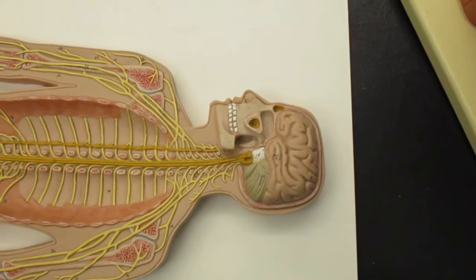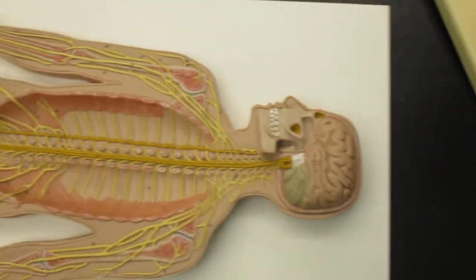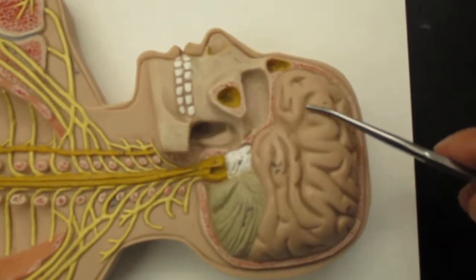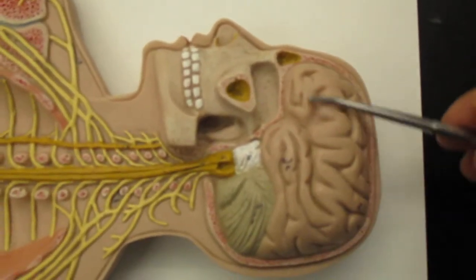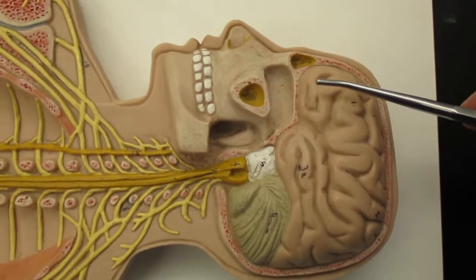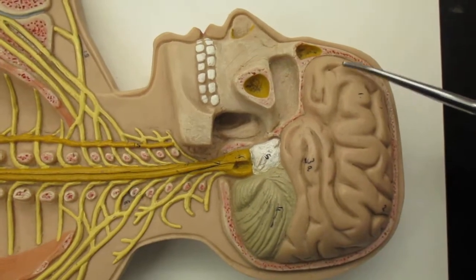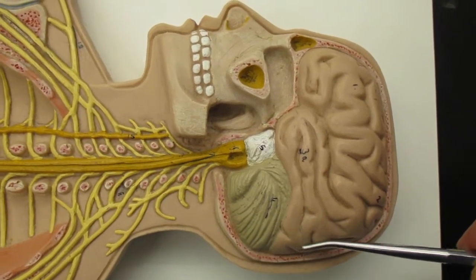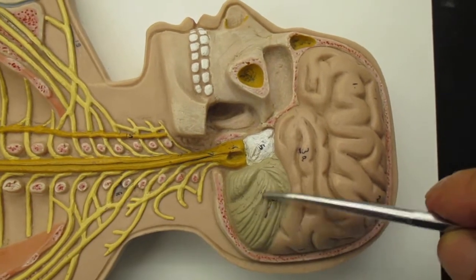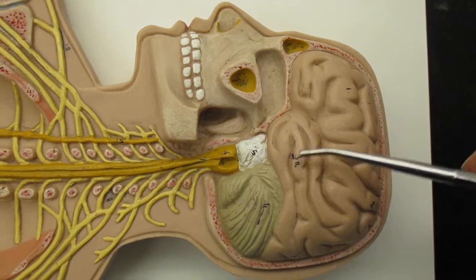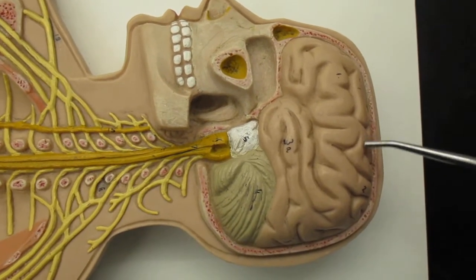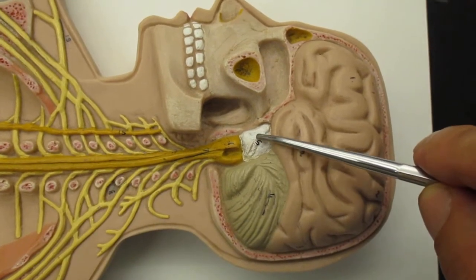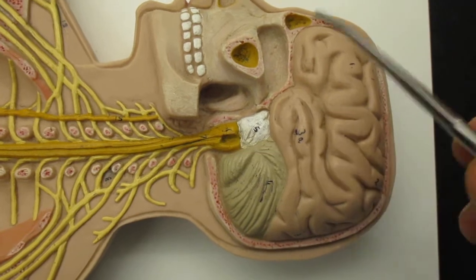Let's get started with the flat man model by 3B. So we have the cerebrum here. Here is your cerebrum, and we have the frontal lobe, parietal lobe, temporal lobe, occipital lobe, and then right here is your cerebellum. This right here is your pons, medulla oblongata.